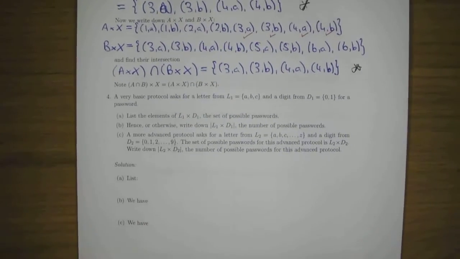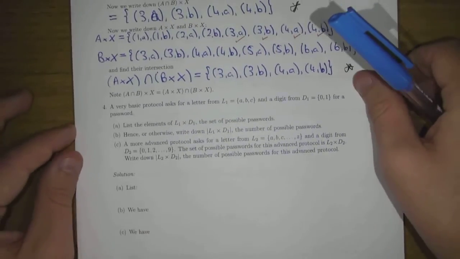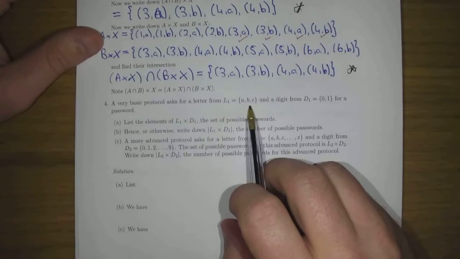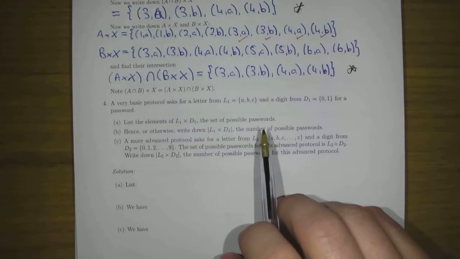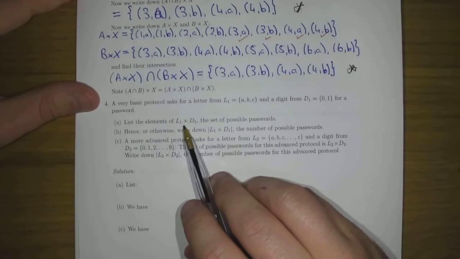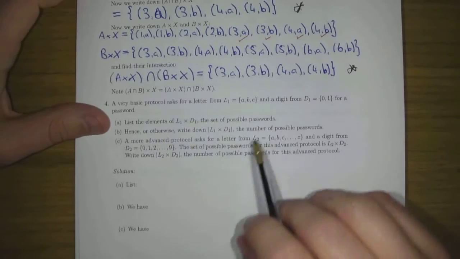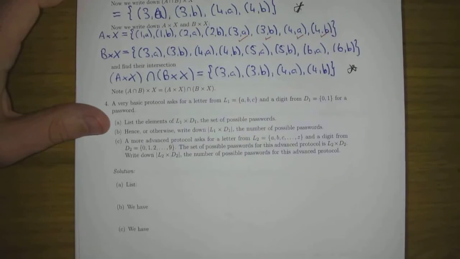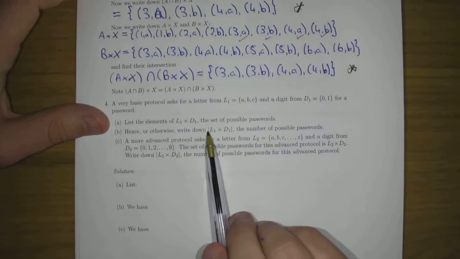Okay, another example. A very basic protocol, so something maybe that a website is doing, asks for a letter from ABC and a digit from 0, 1 for a password. List the elements of L1 Cartesian product D1, the set of possible passwords. So let's form all the ordered pairs. The first thing a letter, the second a digit. Hence or otherwise write down this.